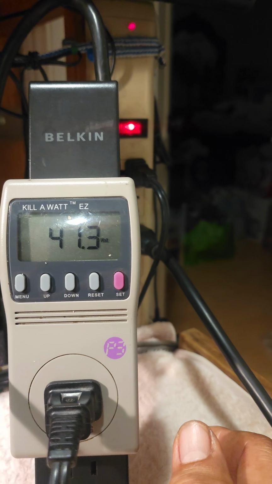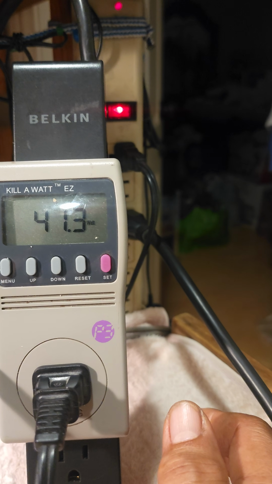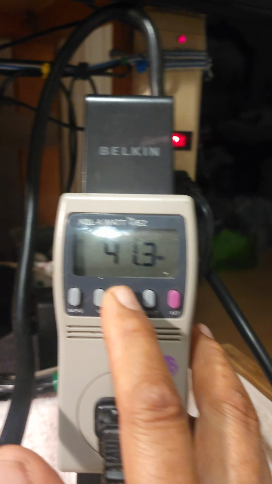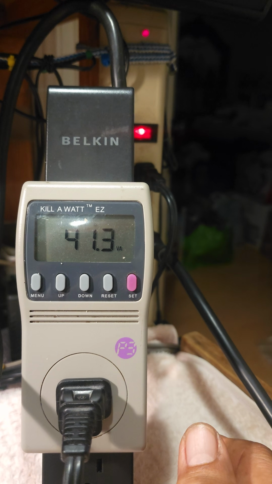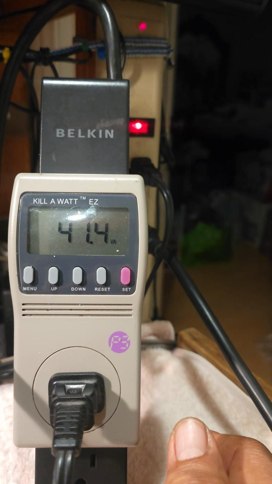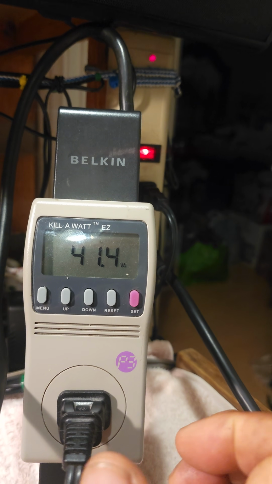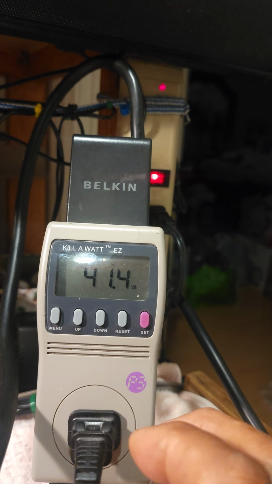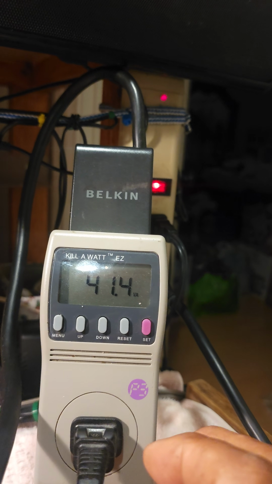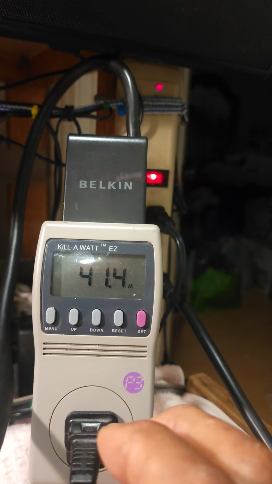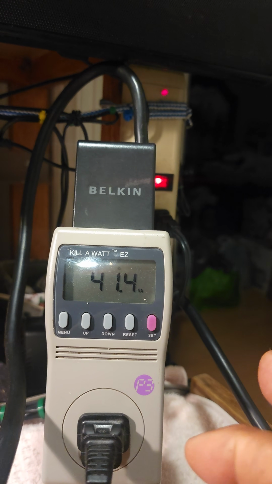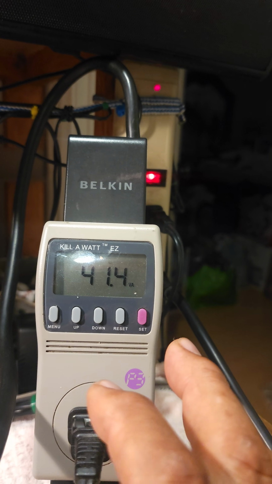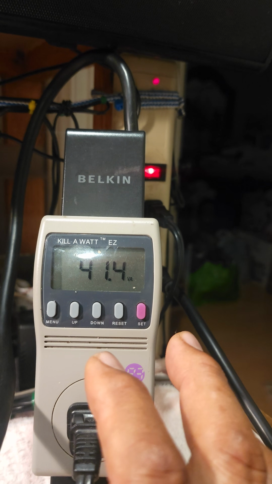The true power consumption is 41.3 watts. The next one, it's still 41.3 watts. So the true power and the apparent power are actually the same. So meaning to say there's no power triangle here. It is just a straight line. So supposedly this load just consumes true power. So this indicates a pure lighting load.